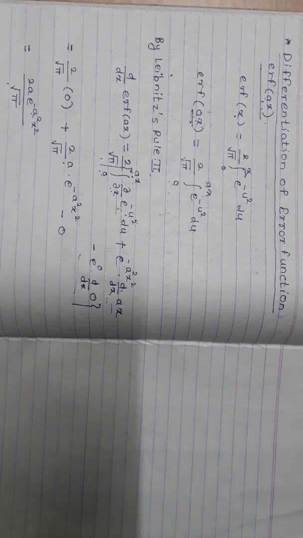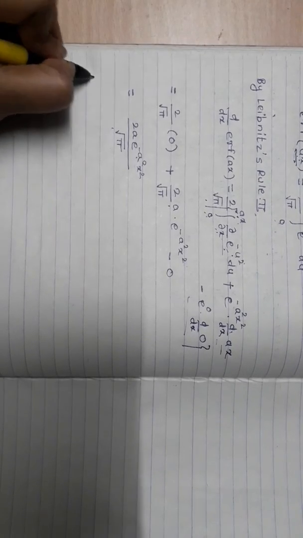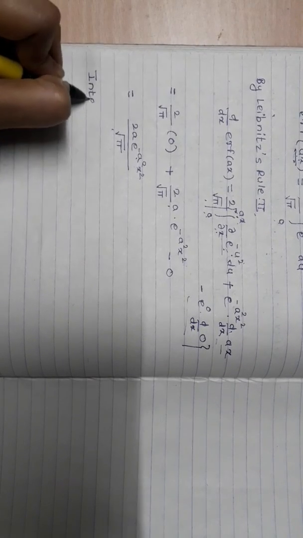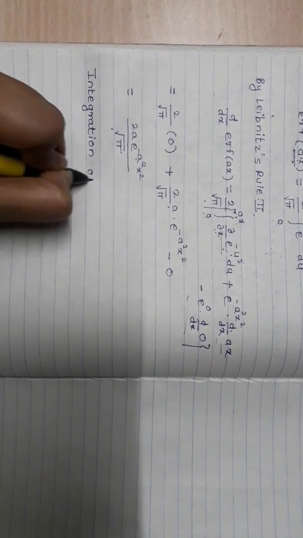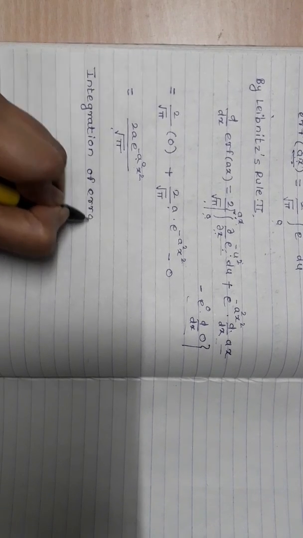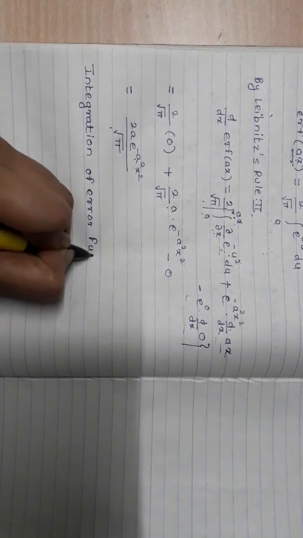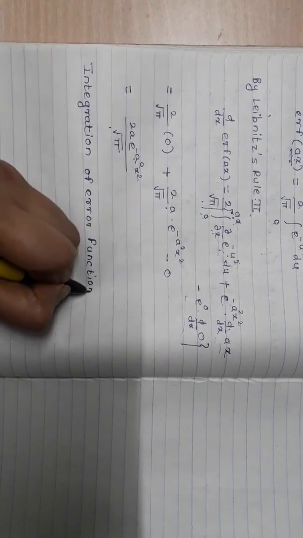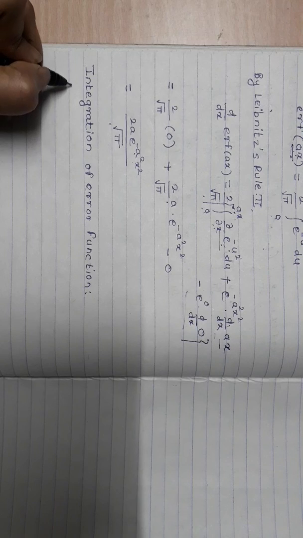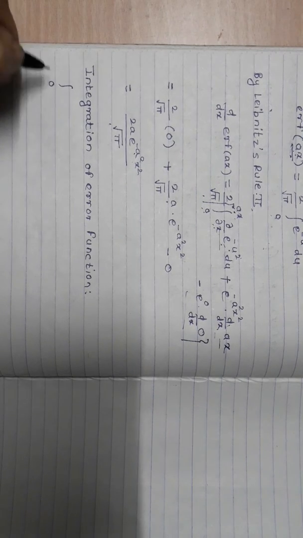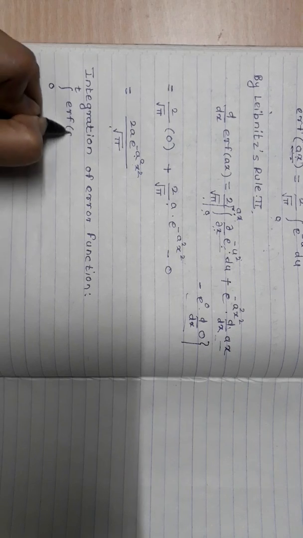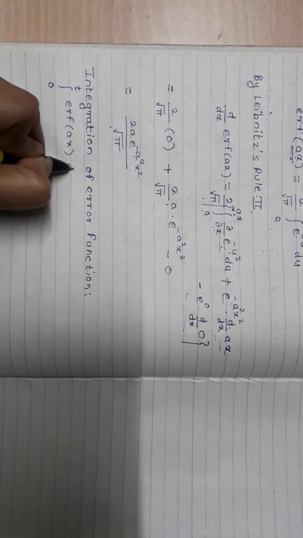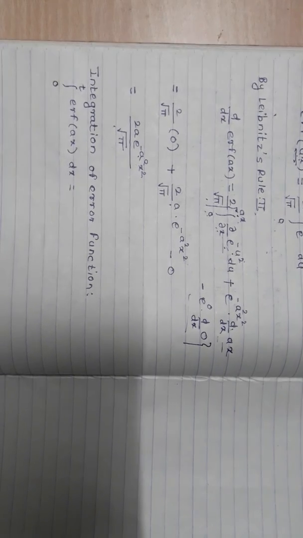Similarly, I can find the integration of the error function. So that is what we need to find out here. Integral 0 to say t of the error function of, let's take the same function, ax dx, right?